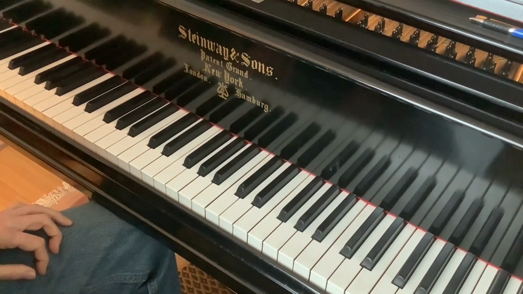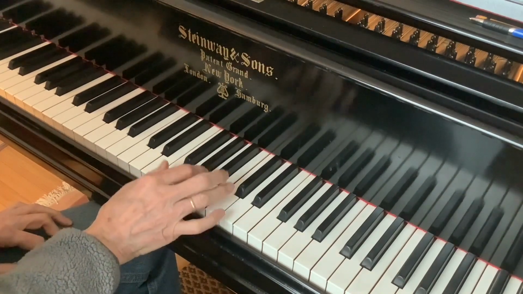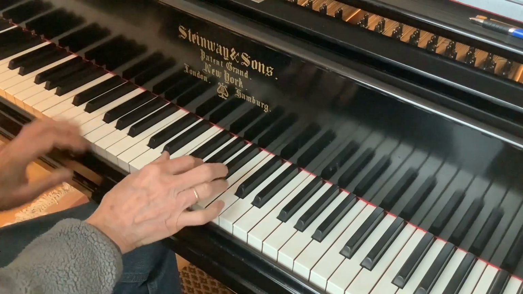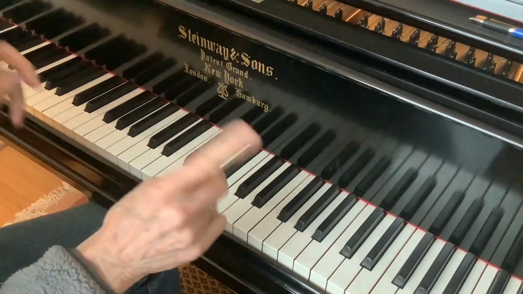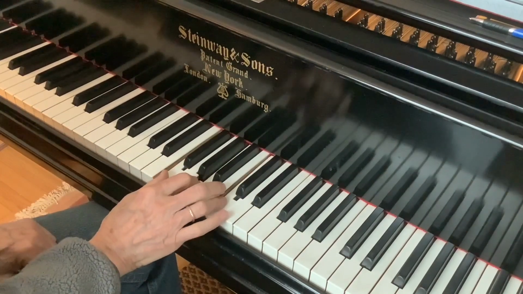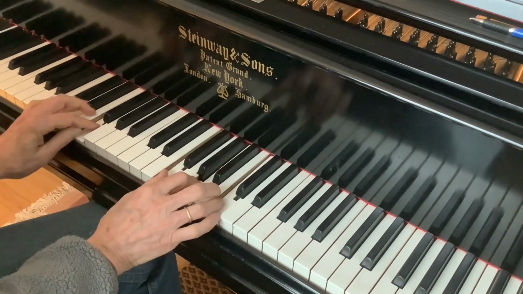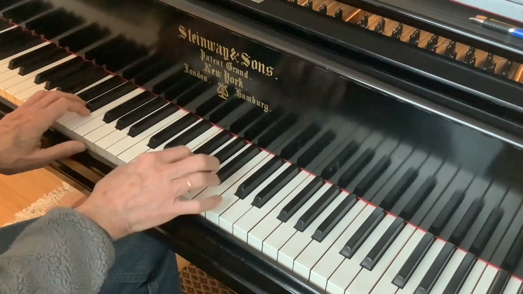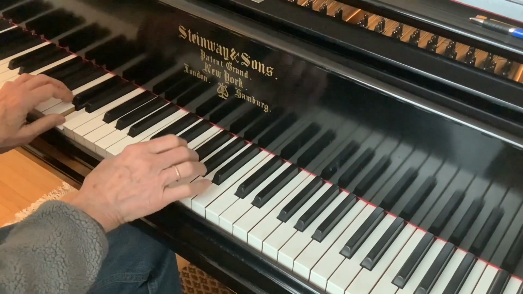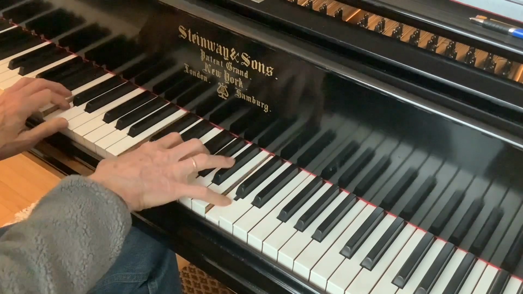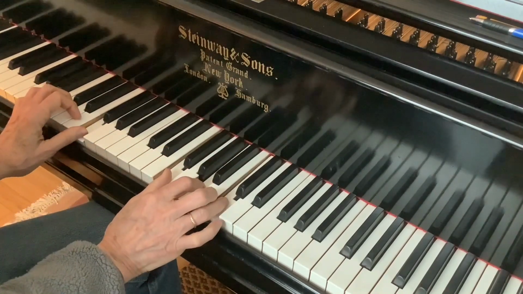So if I change the inversions of the triads in the right hand now, instead of going root position, and instead of that going root position, second inversion, this is what we get. All right, so we have F, that's your 4 chord.